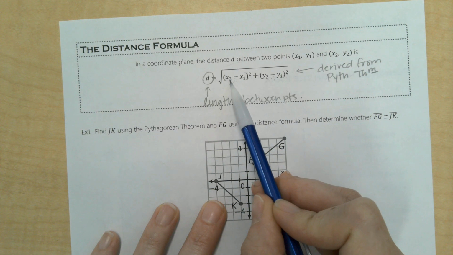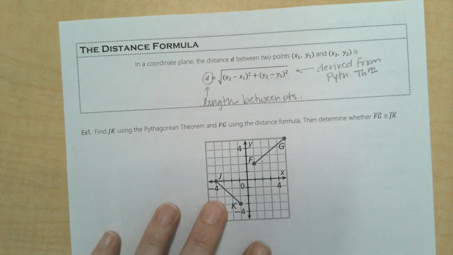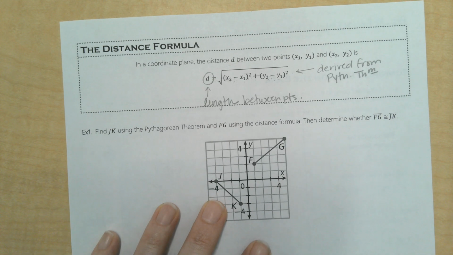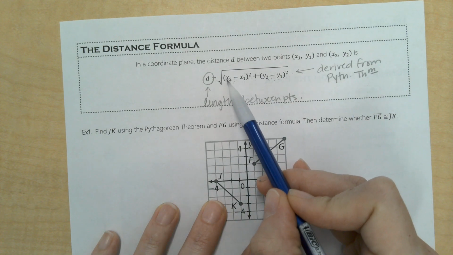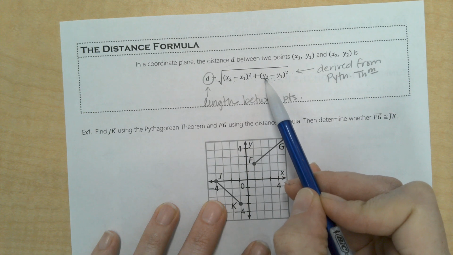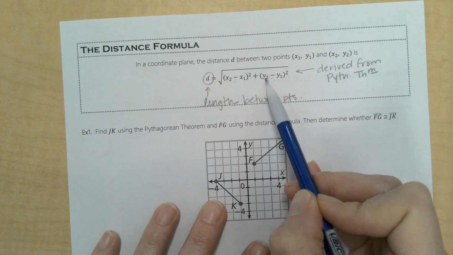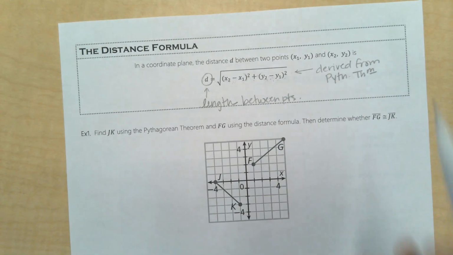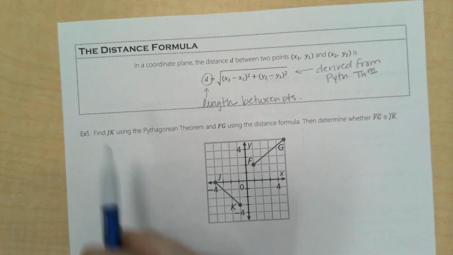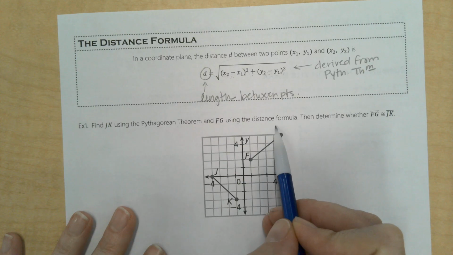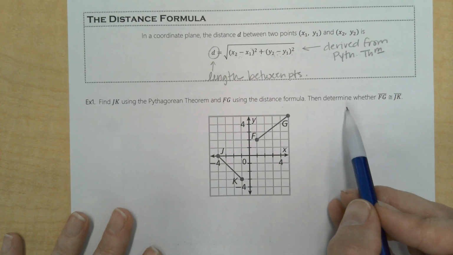Now, where it says sub 2 and sub 1, it really doesn't matter the order as long as you are consistent. So if you use the first point first, then you have to use the first point first here. If you use the second point first, then you have to use the second point first here. Does that make sense? Maybe? Okay, so you'll get it. We're going to find JK using the Pythagorean theorem, and we're going to find FG using the distance formula, and then we're going to determine if they're congruent or not.